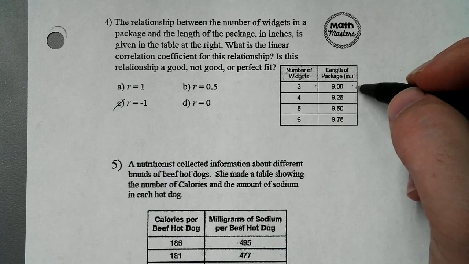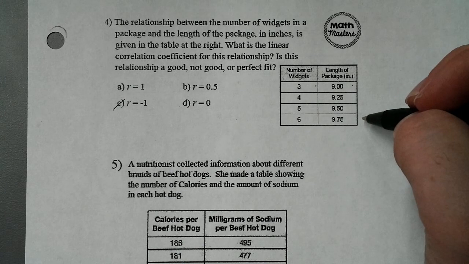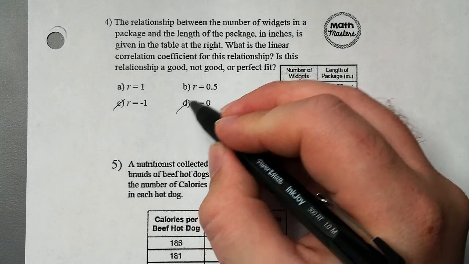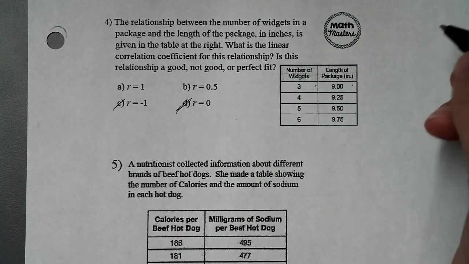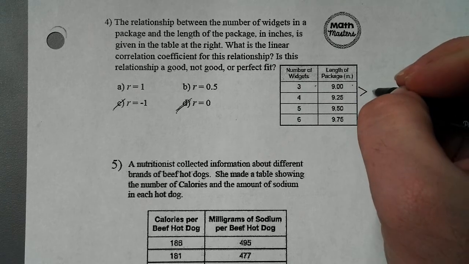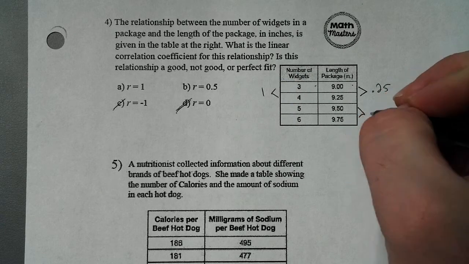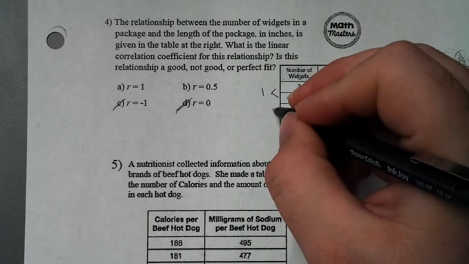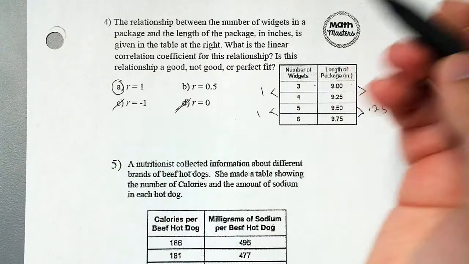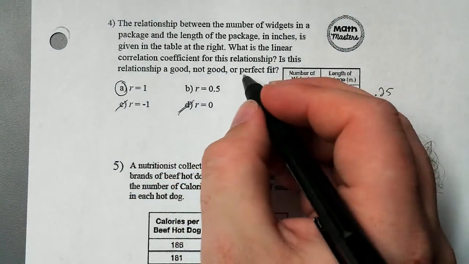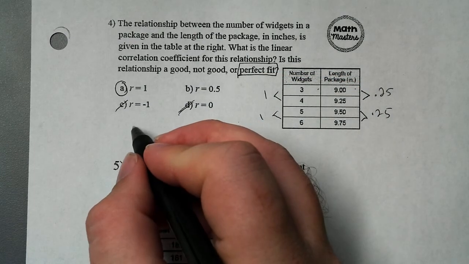Now I look and I see that each of these is going up by 0.25 every single time. So there is a clear pattern. It's definitely not D. So it's either going to be positive 1 or 0.5. Well, this increases by 0.25. This goes up by 1. This increases by 0.25. This goes up by 1. Every single time it's doing that. So that's going to be a strong relationship or a perfect one, because the slope is the same each time.